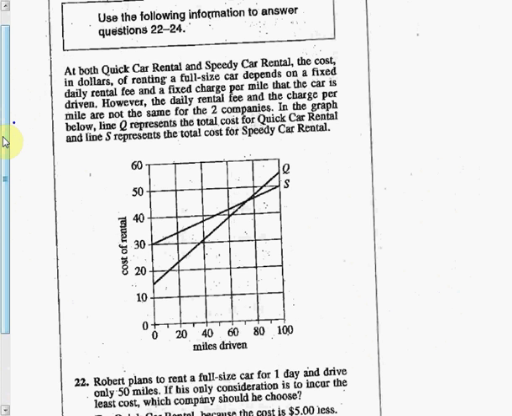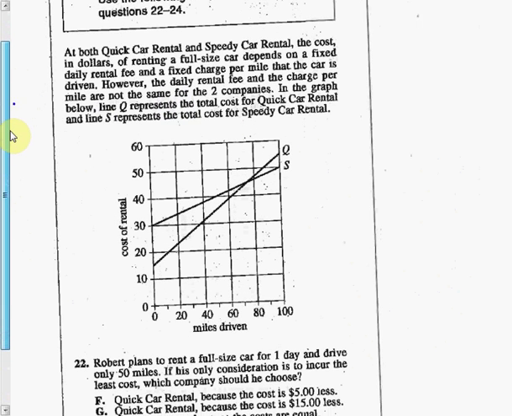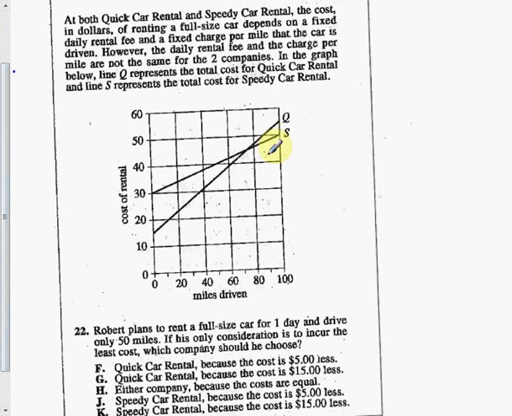However, the daily rental fee and the charge per mile are not the same for the two companies. In the graph below, line Q represents the total cost for Quick Car Rental, and line S represents the total cost for Speedy Car Rental. And we can see how those lines are depicted there.